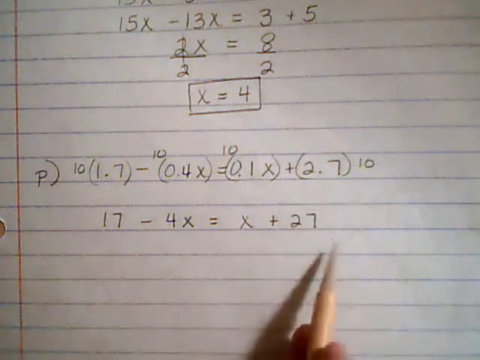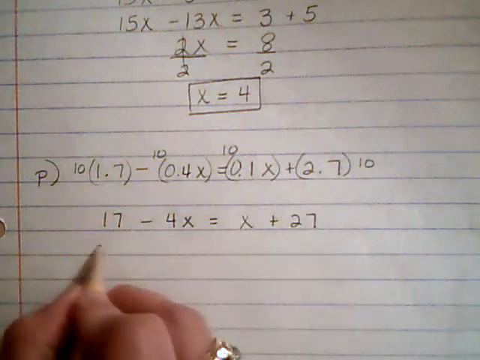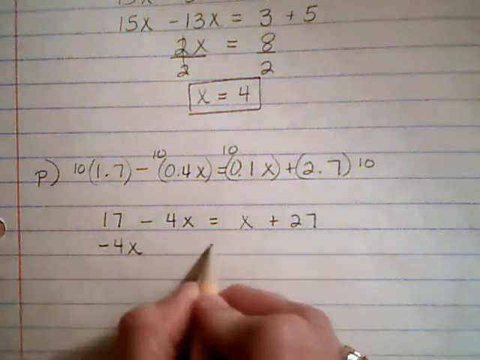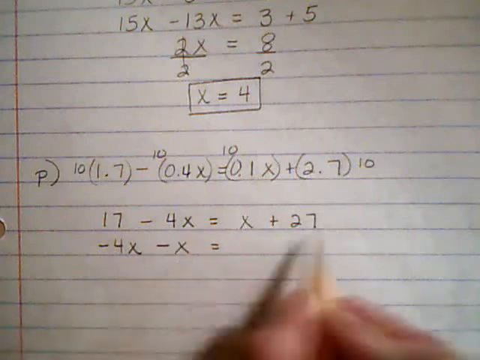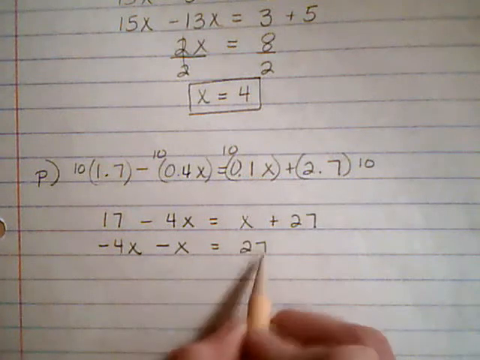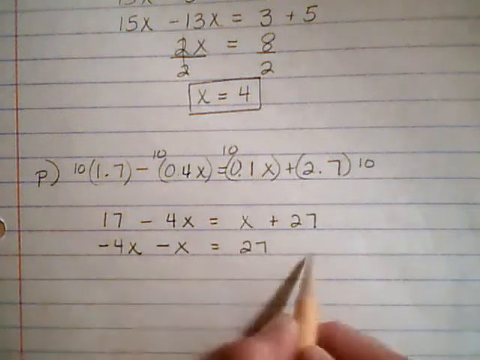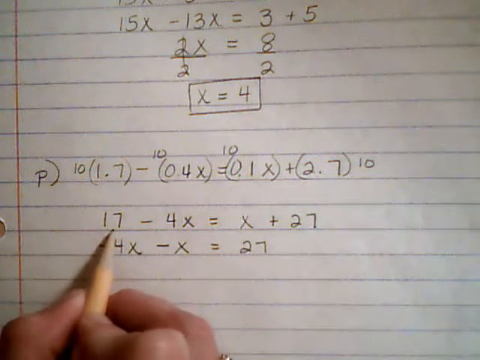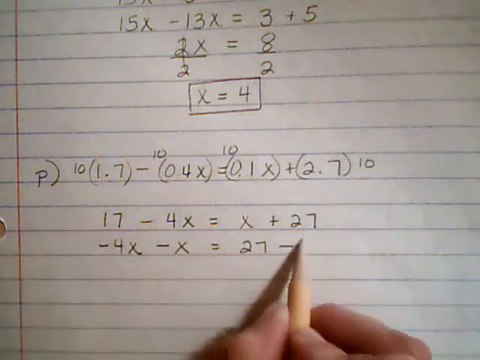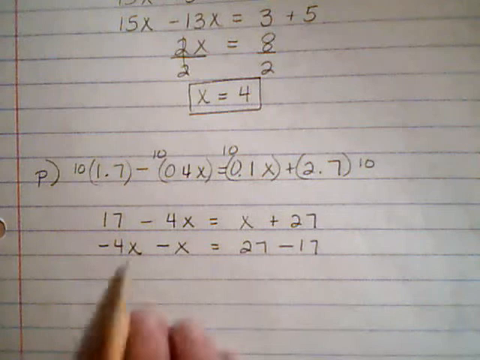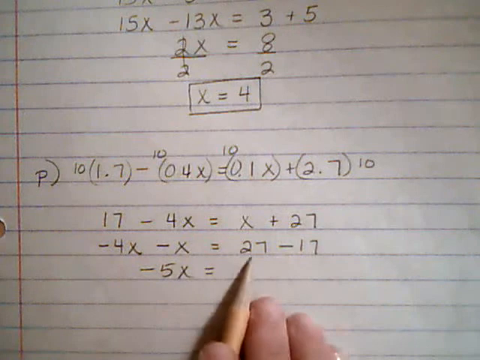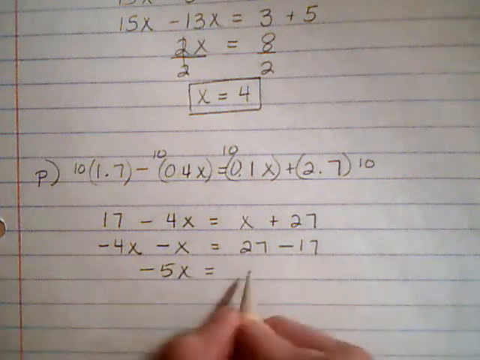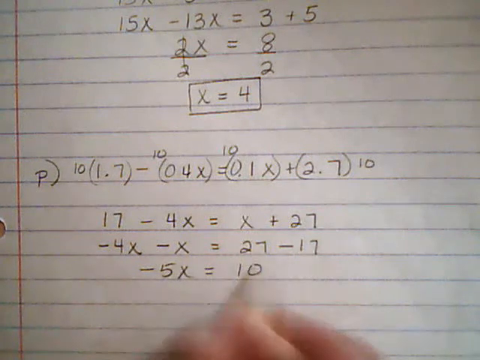We still follow our same rules, so that means I already have a negative 4x. I want to bring the x over, so it's going to be a negative x. I already have a 27 on the right. Bring the 17 over. Now the 17 is positive on this side. When I bring it over, it's going to be negative. Combine negative 4x and negative x, that would be negative 5x. 27 and negative 17 would be positive 10.